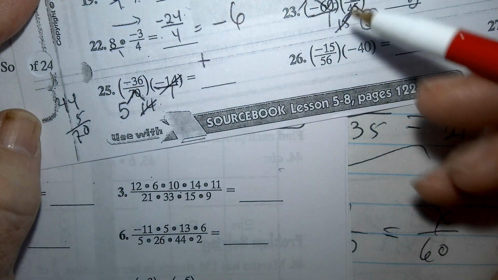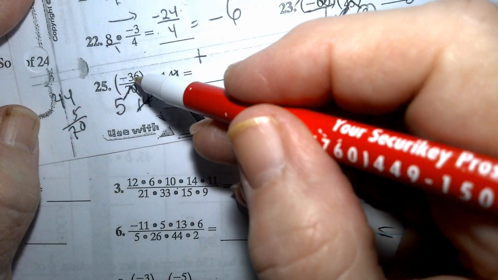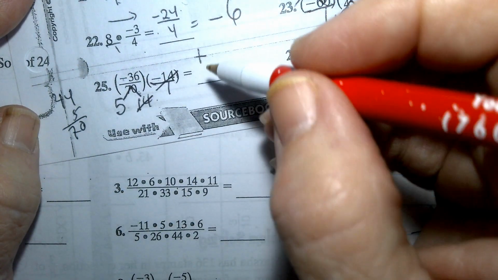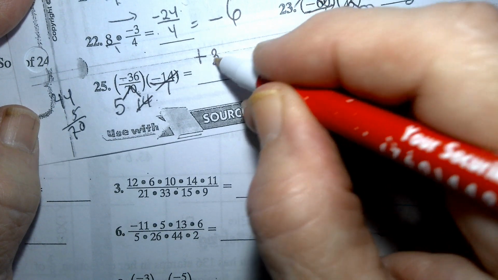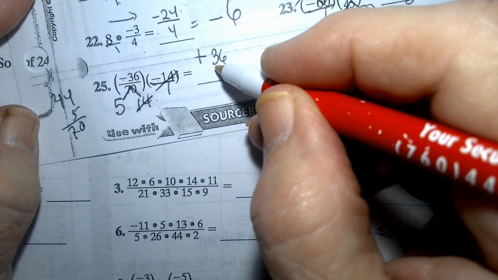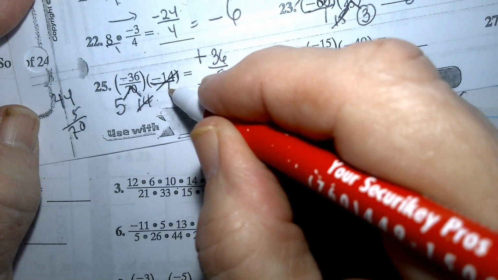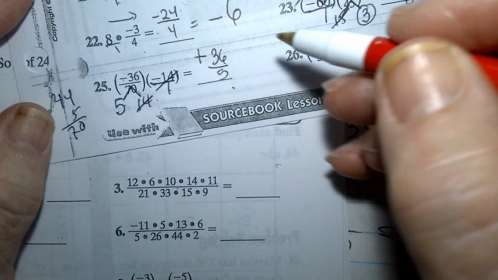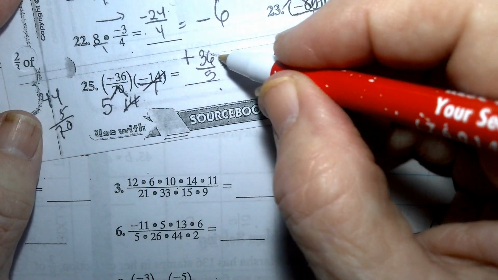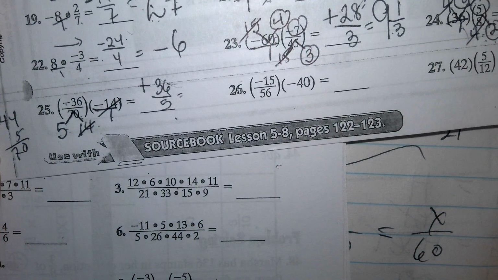What's the only thing we've got left? 5 and 36. Or 36 over 5. Well, 5 times 1 is 5, so we don't need the 1. And then if that were 35, 35 divided by 5 is what?